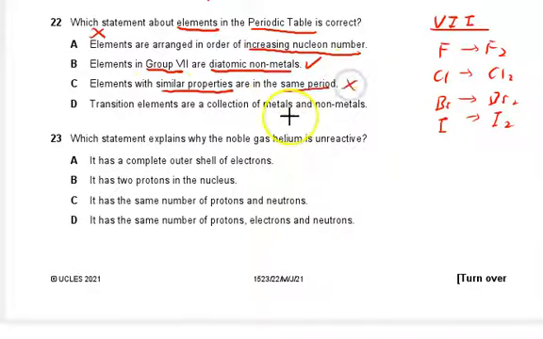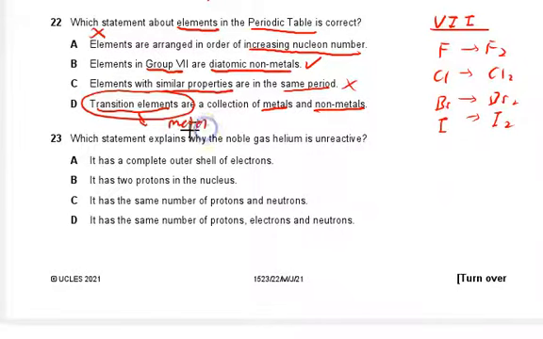Elements with similar properties are in the same period? Not really. Same period, no. It should be in the same group. Transition elements are a collection of metals and non-metals? No, all the elements here are metals. So please take note. So your answer here will be B.